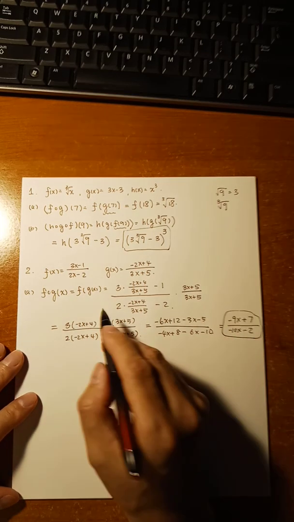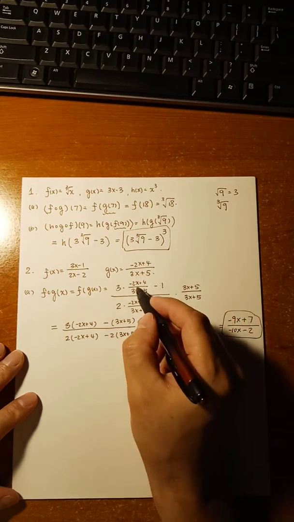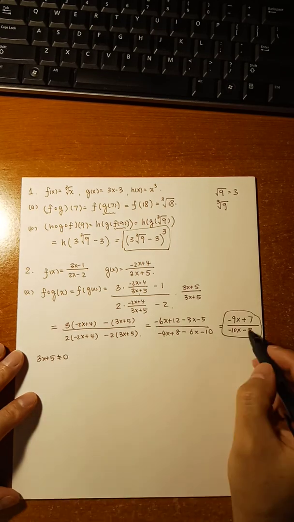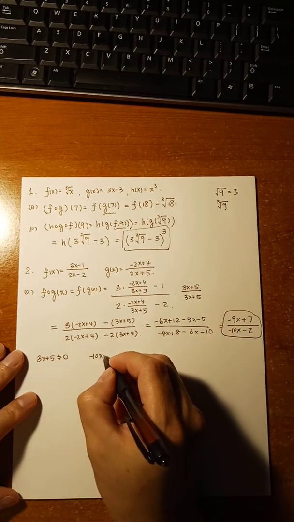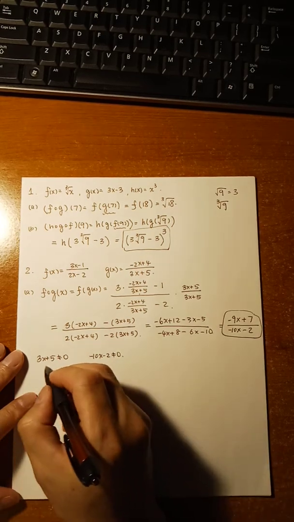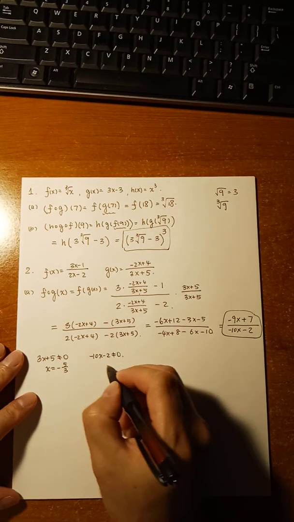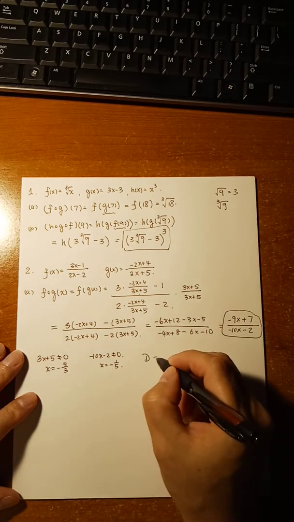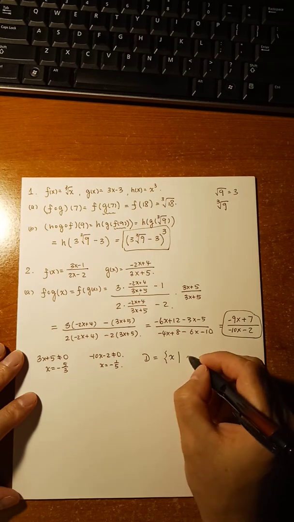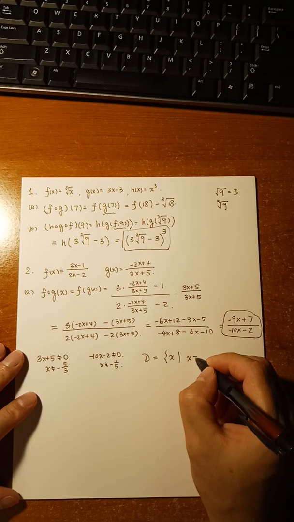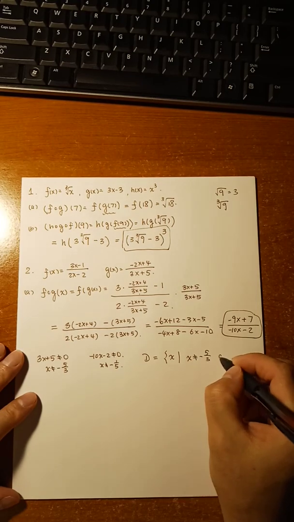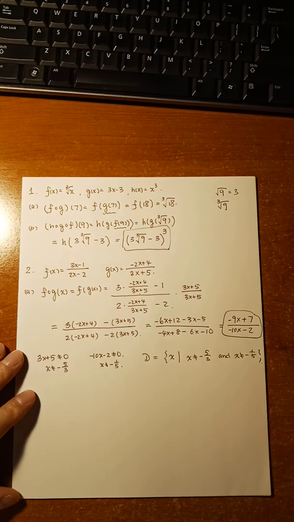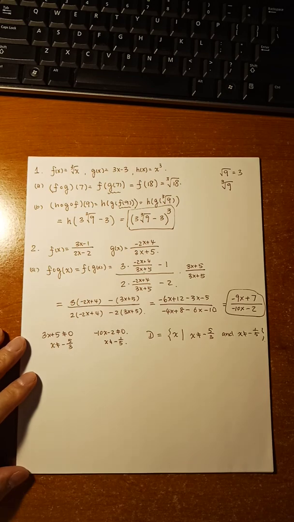And the domain, what is the domain? You see, this is a denominator. The denominator cannot be 0. So 3x plus 5 is not equal to 0. And then this is a denominator, negative 10x minus 2 is not equal to 0. So here x cannot be negative 5 over 3. Here x cannot be negative 1 over 5. So what is the domain? The domain is the set of all x not equal to negative 5 over 3, and x not equal to negative 1 over 5. That's all for part A.